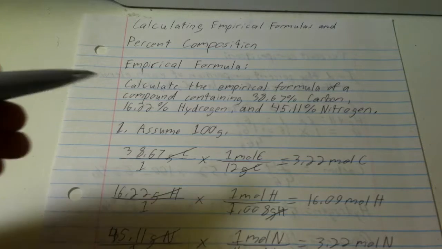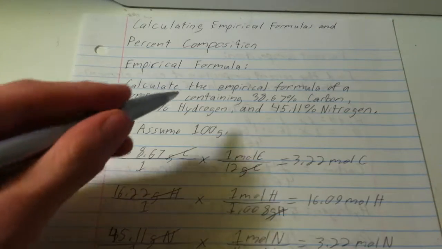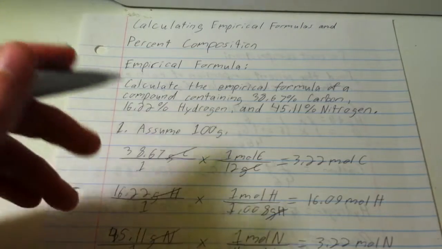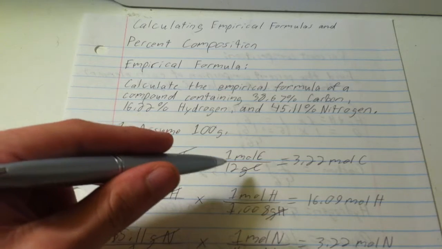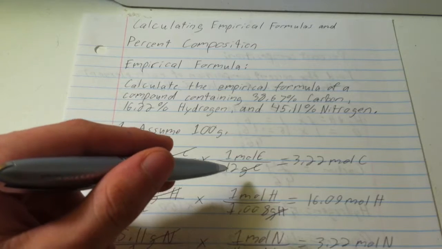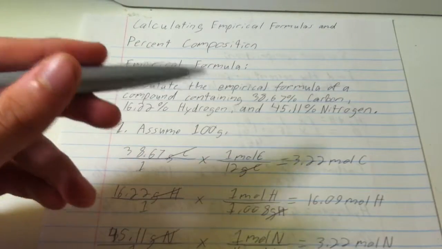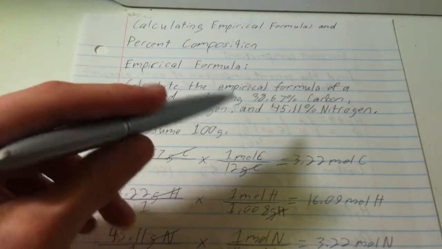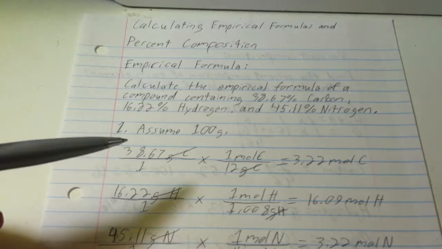And this is where that comes in. So we're going to assume that there's 38.67 grams of carbon because there's 38.67%, and 38.67% of 100 is 38.67. Okay, so we're going to multiply that by 1 mole of carbon over 12 grams of carbon. This number comes from the periodic table of how much carbon weighs. Now from this, you are going to get 3.22 moles of carbon. Now you see that I crossed out grams of carbon. That is because you're going to cross out your units until you are left with what you want, which is moles. Okay, so you have your 3.22 moles of carbon.